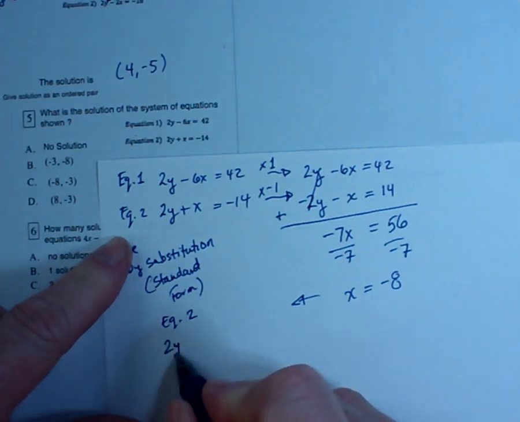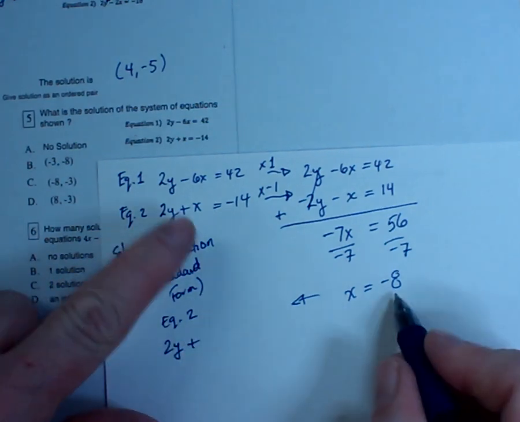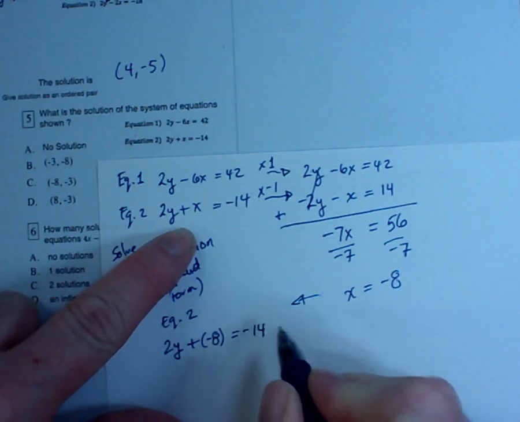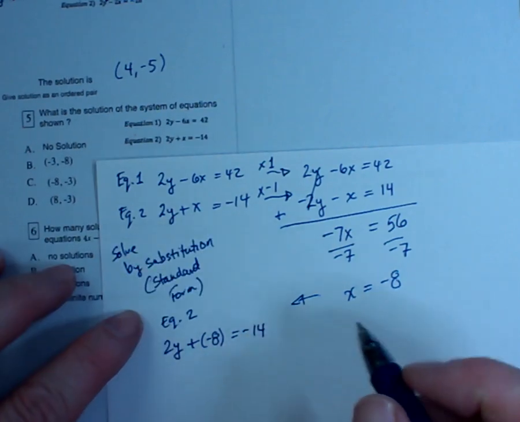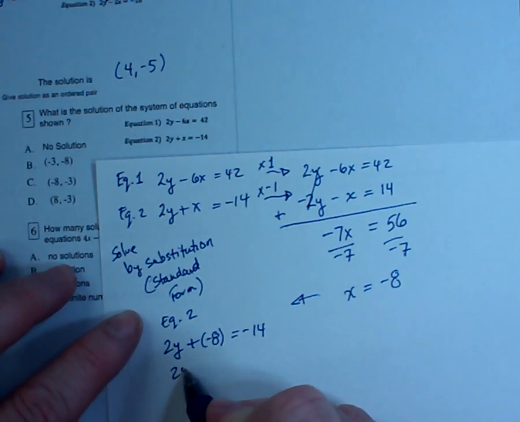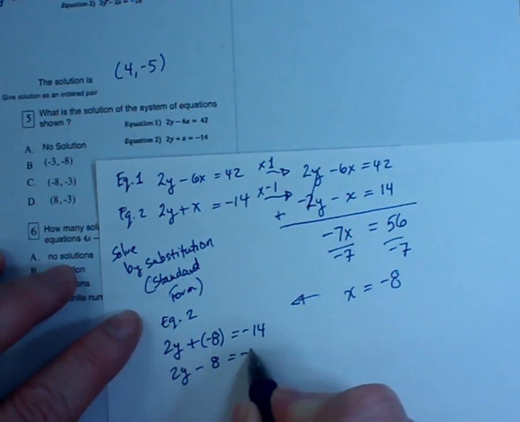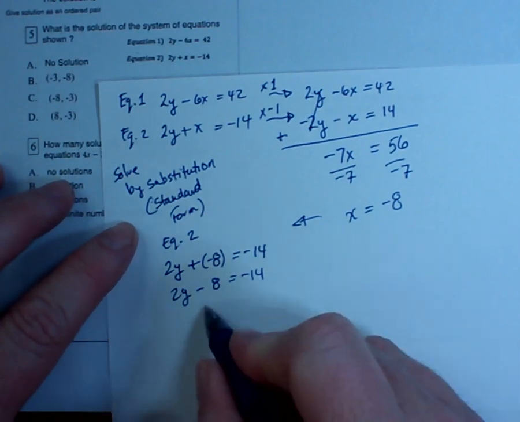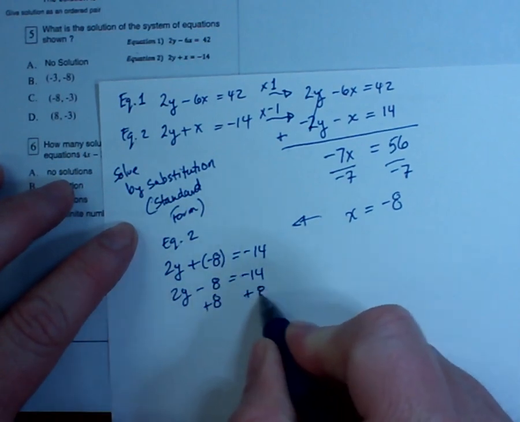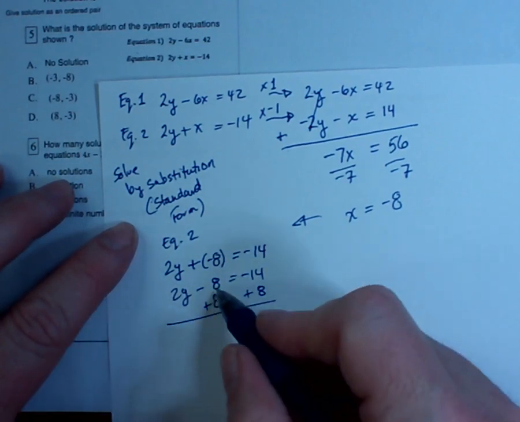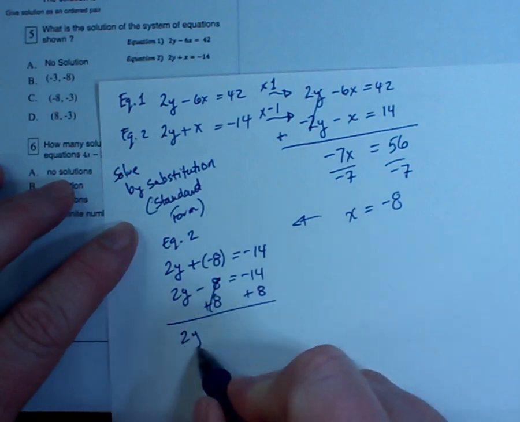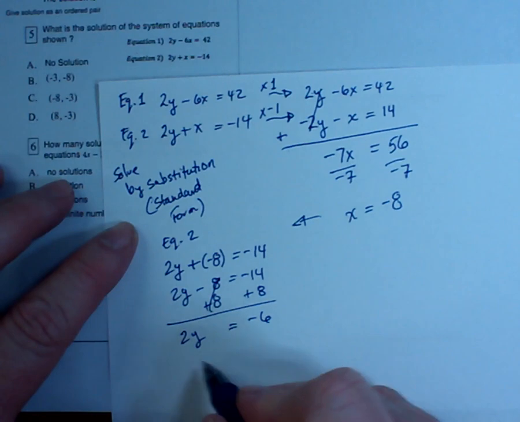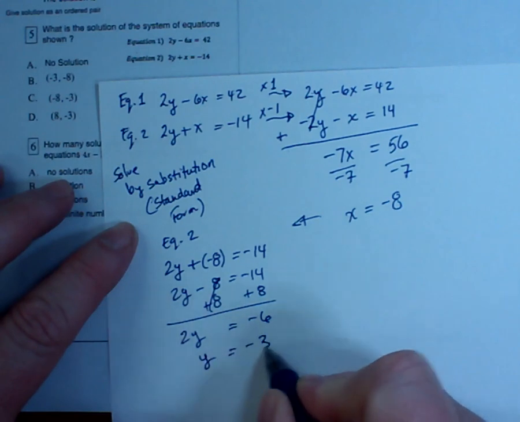2y plus, now instead of x, I know it's negative 8, equals negative 14. 2y minus 8 equals negative 14. I'm getting closer. I'm going to add 8. And I have 2y equals negative 6. Do some mental math, or dividing by 2, you get y equals negative 3.